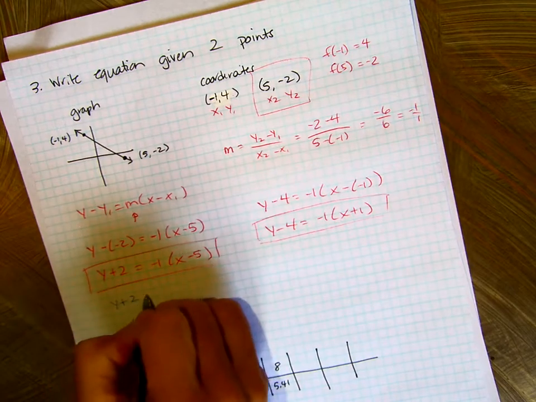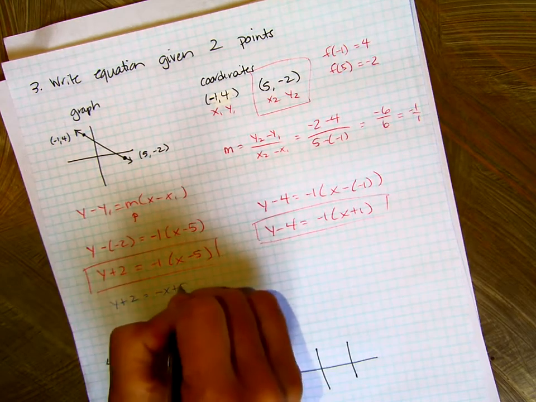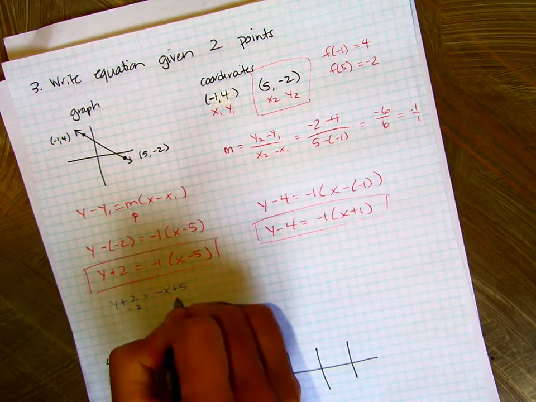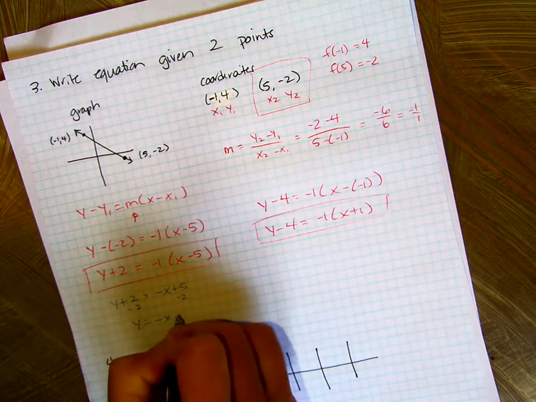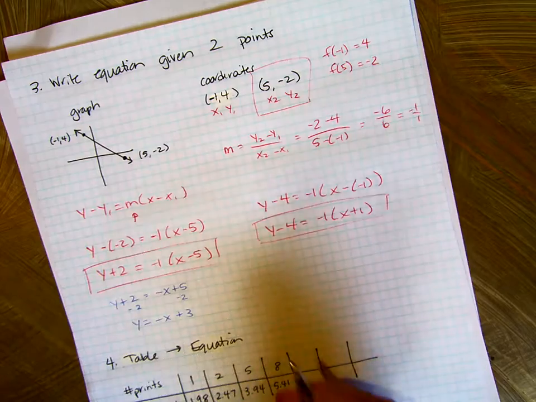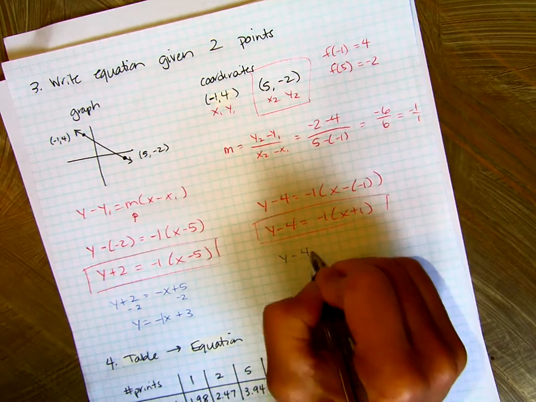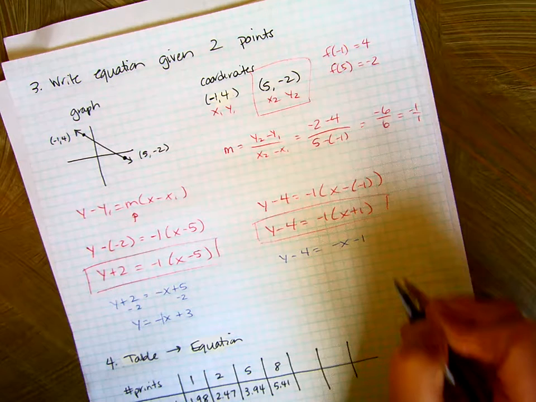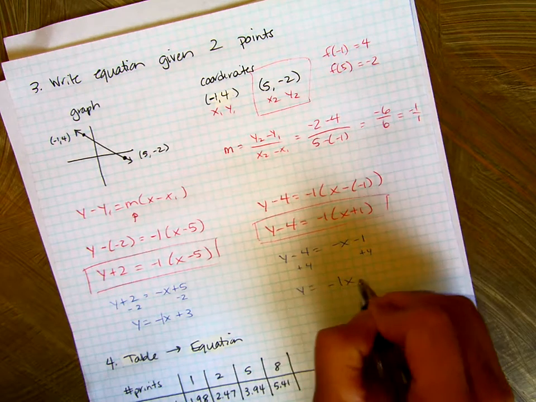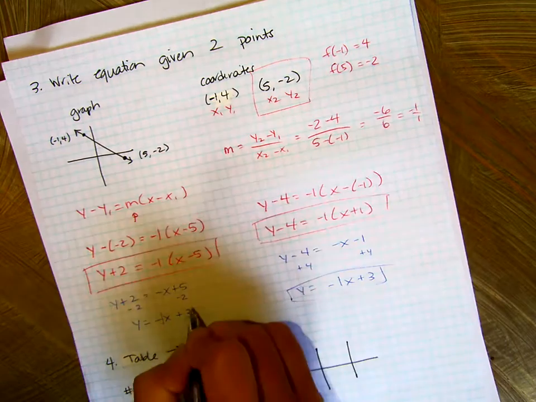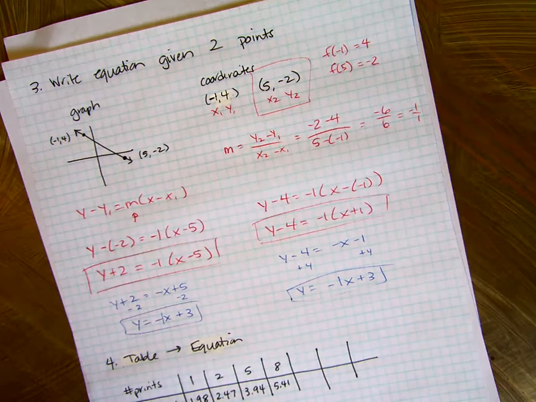So if I distribute -x plus 5, and then I subtract 2, I get y equals -x plus 3, right? -1x plus 3. If I do this one, y minus 4 equals -x minus 1. If I add 4 to both sides, I get y equals -1x plus 3. So note, they are the same line.